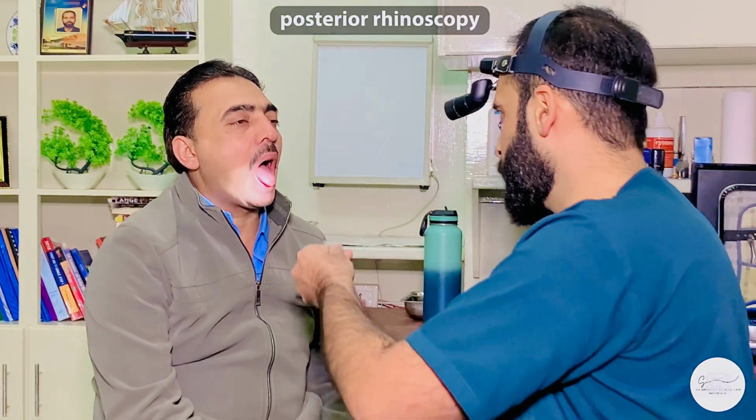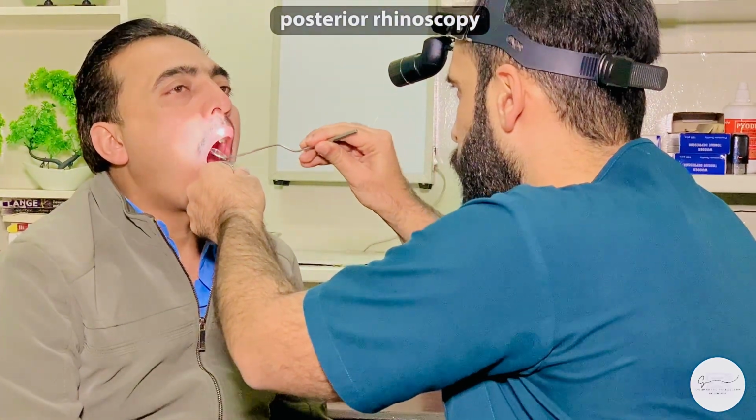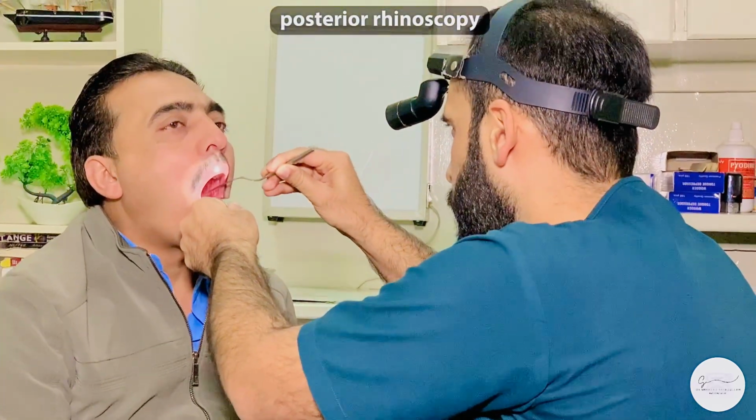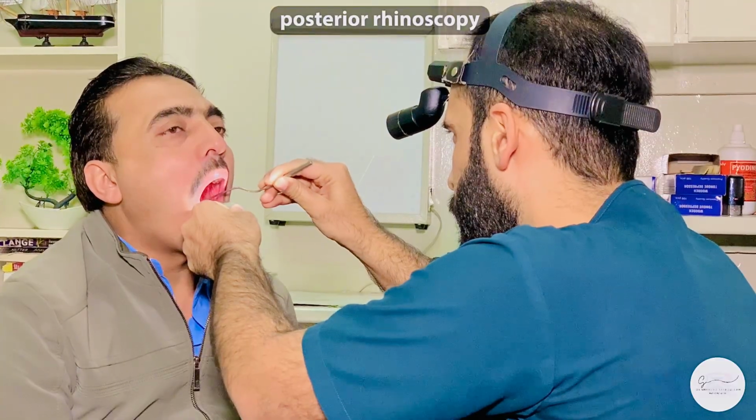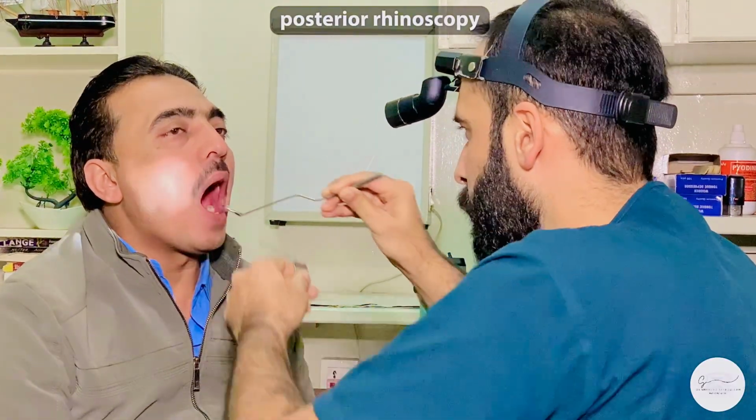You will take the tongue depressor in the left hand, gently depress the tongue and introduce the posterior rhinoscopy mirror gently in order to have a look at the nasopharynx or the postnasal space. You should not be touching the posterior wall as to not elicit the gag reflex.